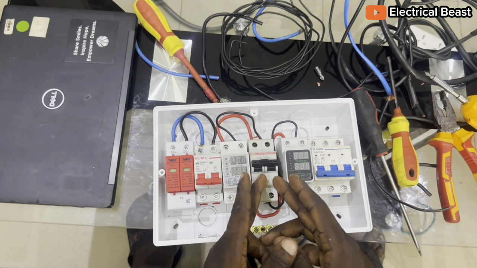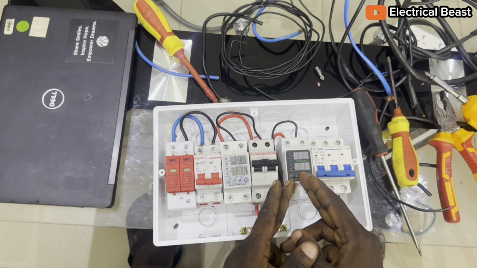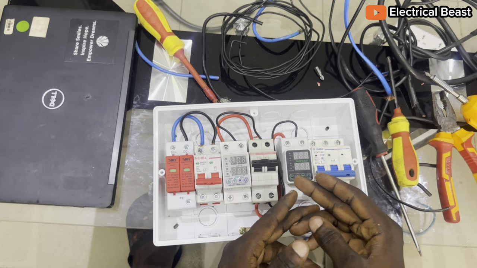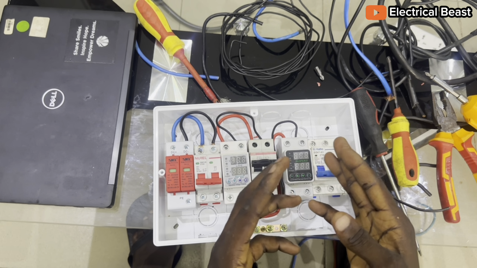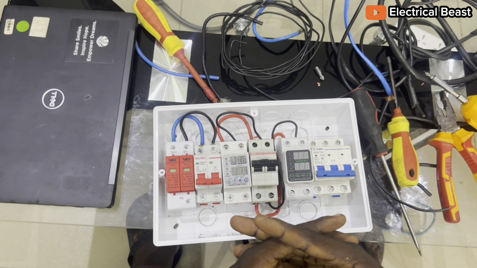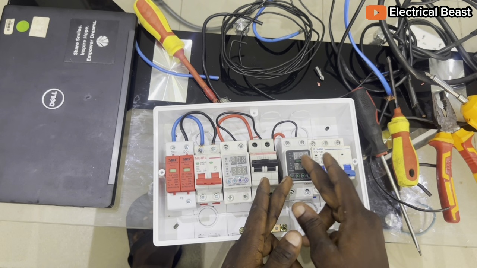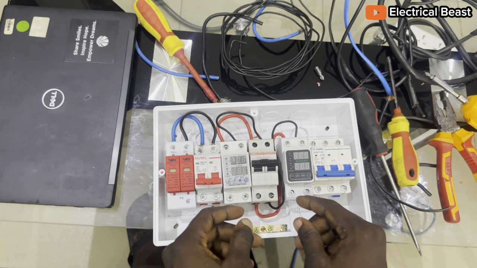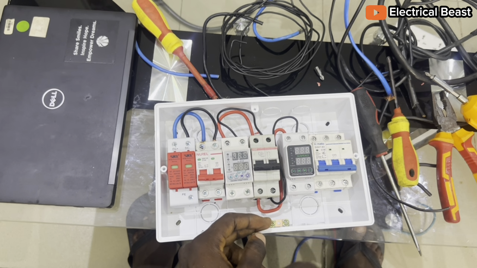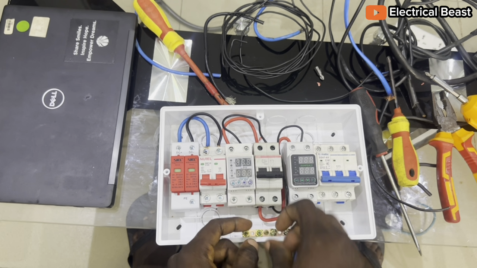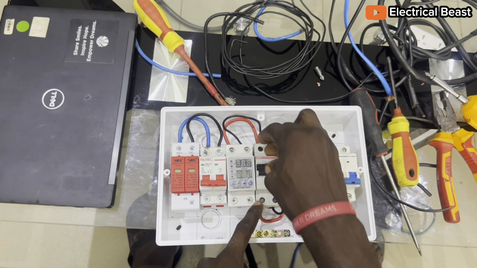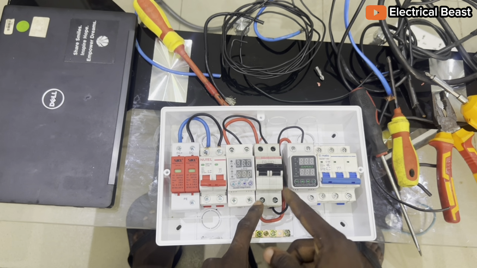But when you put the breaker before the AVS, most times these AVS, when they sense high voltage, even if the voltage has been corrected, it will take sometimes more than 3 hours before it resets, because sometimes the AVS might not be working well. So all you need to do at that point is to switch off the breaker and switch it on. When you switch off the breaker, the input to the AVS goes off totally. So when you switch it on, it's going to reset. When it resets, it starts charging.